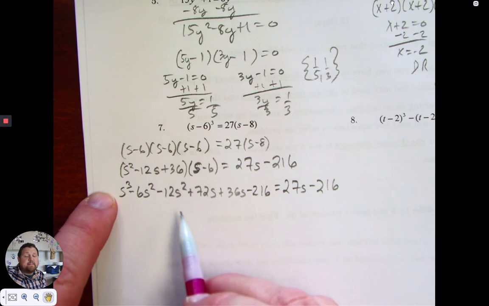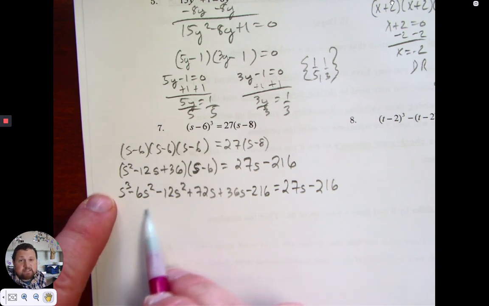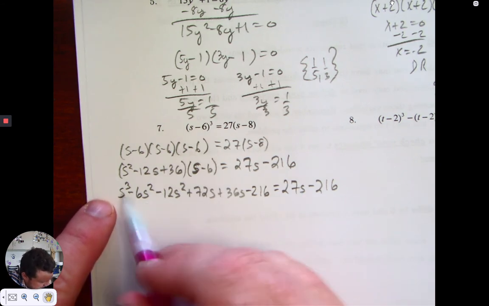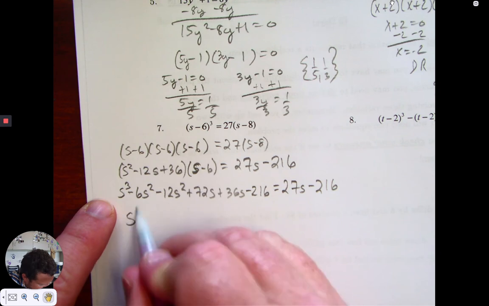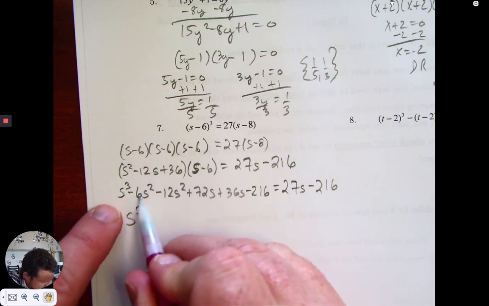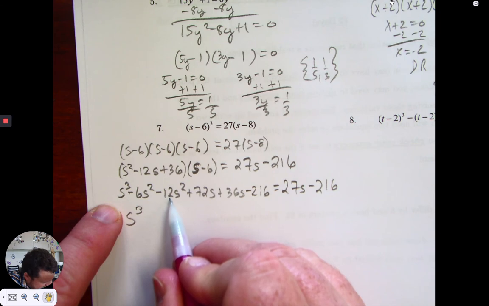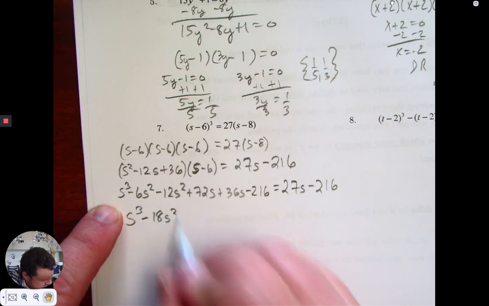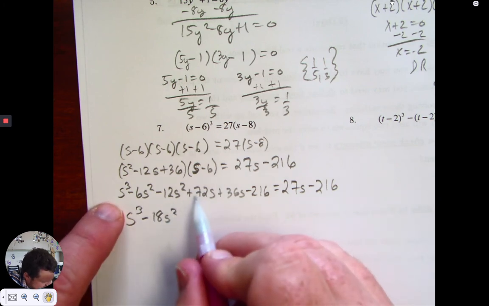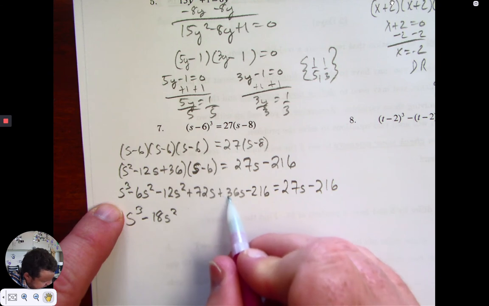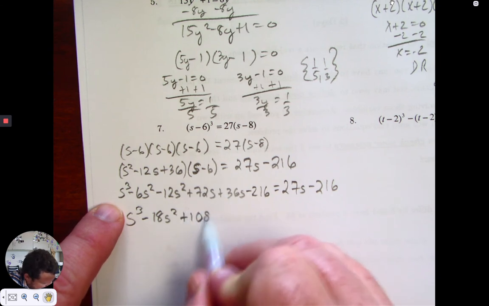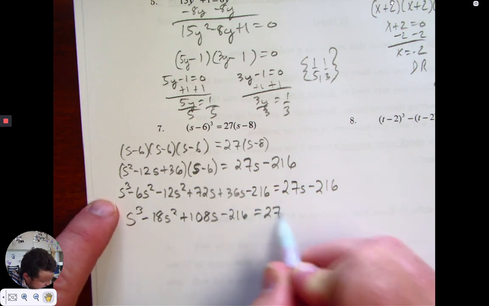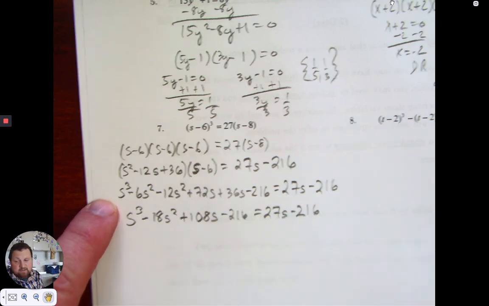For me personally, I like to combine like terms. I think that's by far the quickest and easiest way to do this, and then we'll get it set equal to 0. Well, this is the only s cubed part, so we bring down the s cubed. When we have s squared, we have a -6 and a -12, which gives us a -18, so we bring down the -18s squared. Now we look at our s's. I have a positive 72 and a positive 36, which adds up to a positive 108s. And then we bring down the minus 216 equals 27s minus 216.